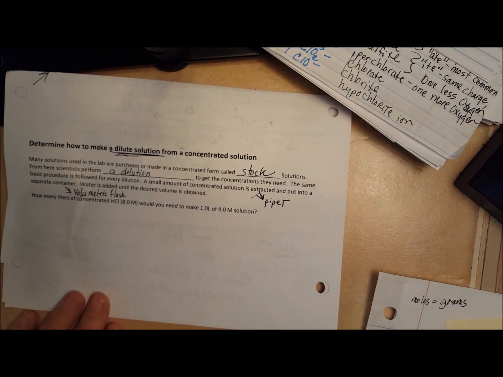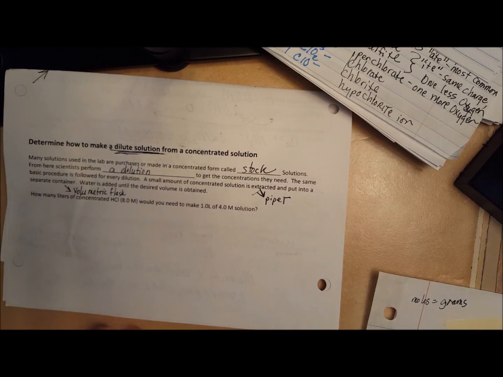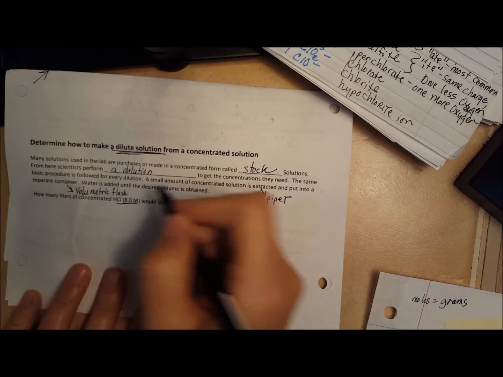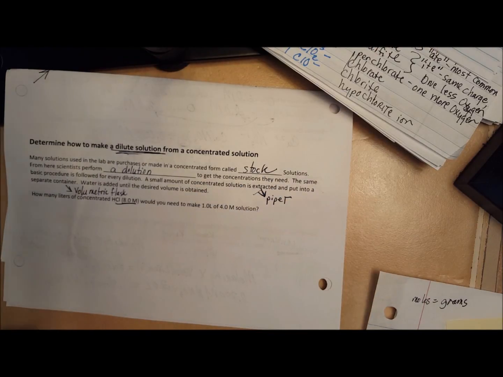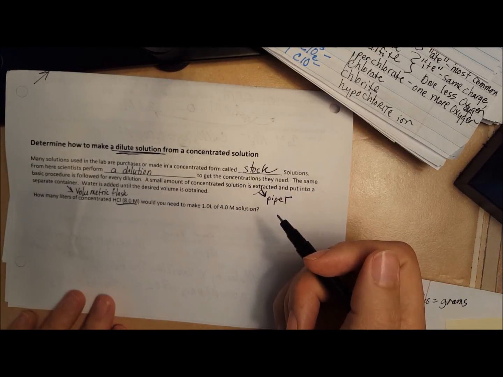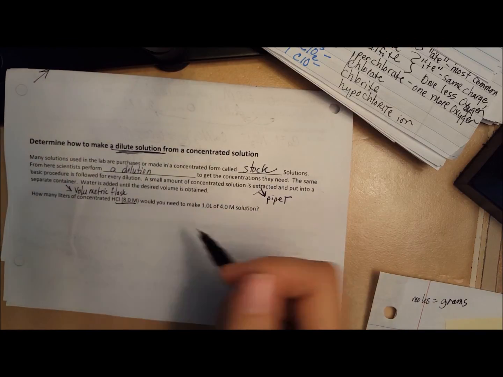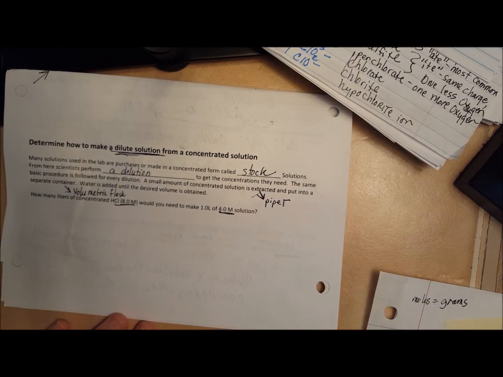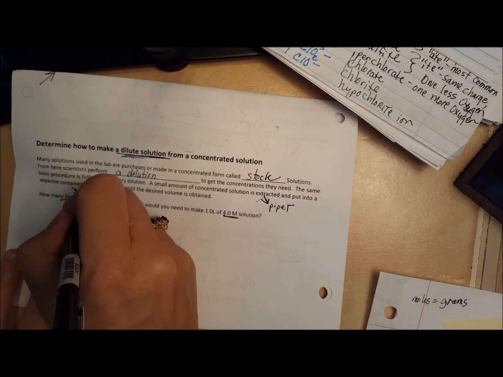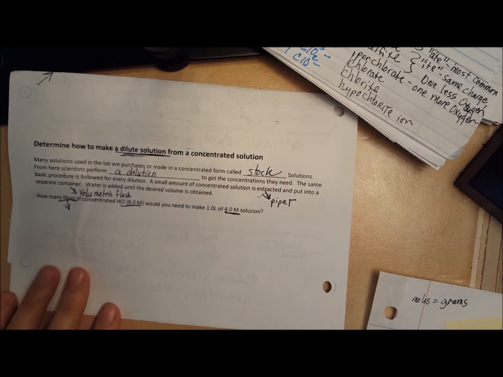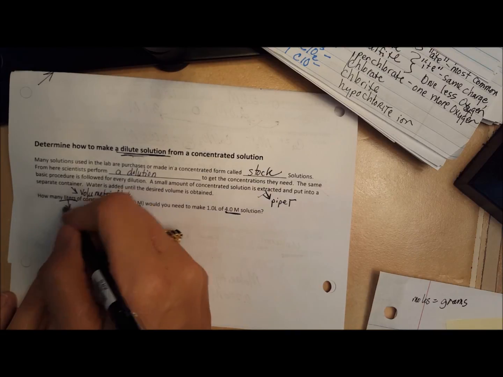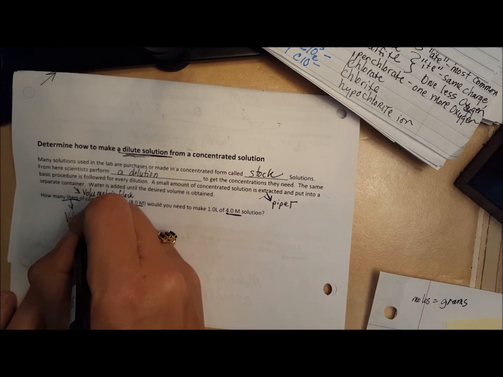How many liters of concentrated hydrochloric acid, 8 molarity, would you need to make 1 liter of a 4 molarity solution? Okay, so we know that this one is the concentrated solution because of the molarity being higher than this one. This is the dilute solution. And we also know that we are looking for volume. That's the unknown.